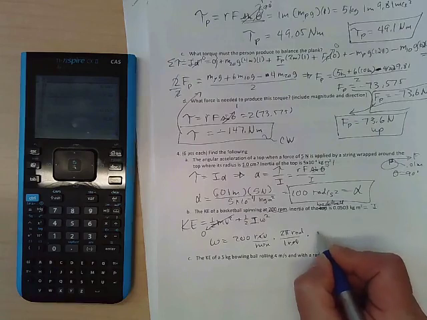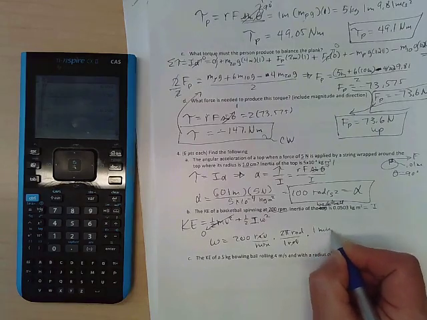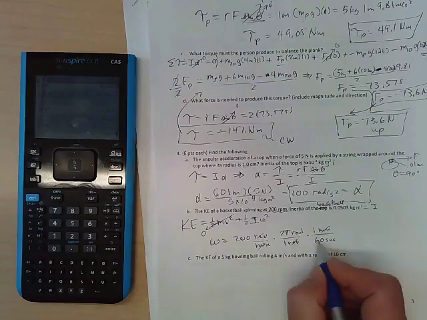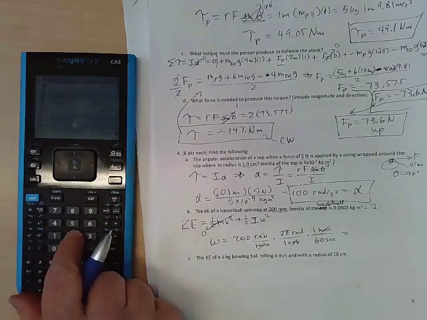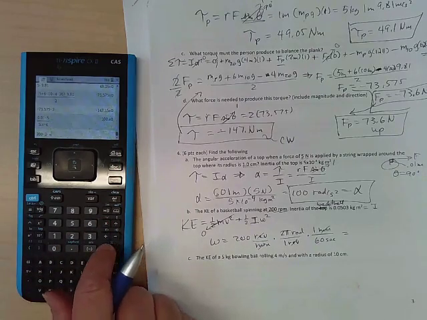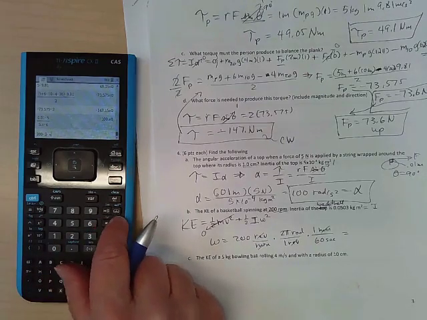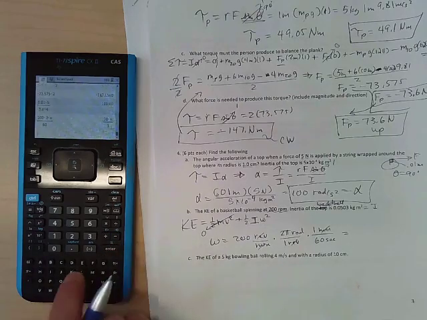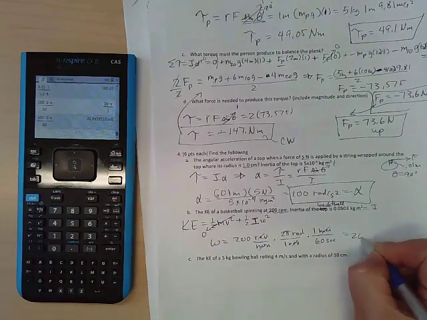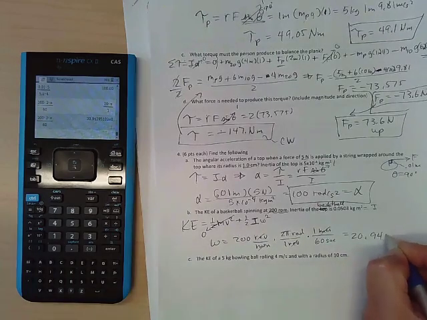And we want per second, so we say 1 minute is 60 seconds, so the minutes go away. Now we have radians per second. So omega is 200 times 2 times pi divided by 60, which is 20.94 radians per second.